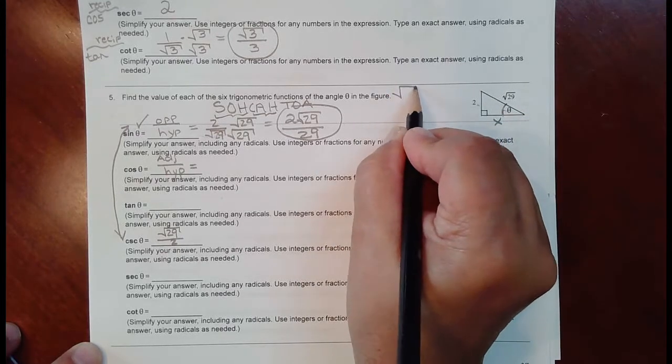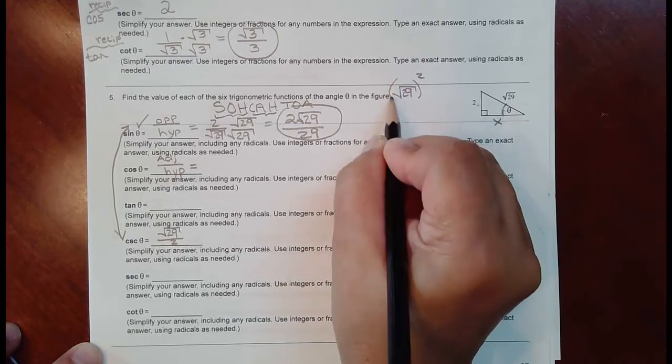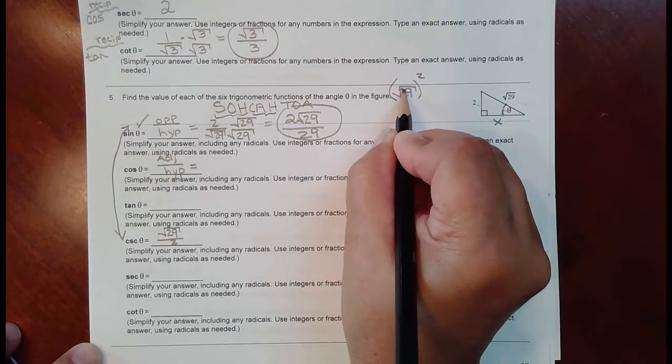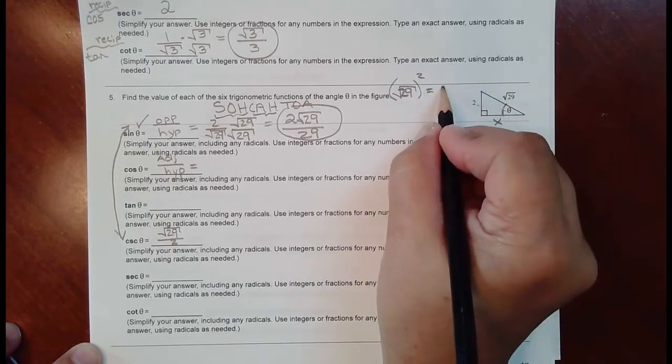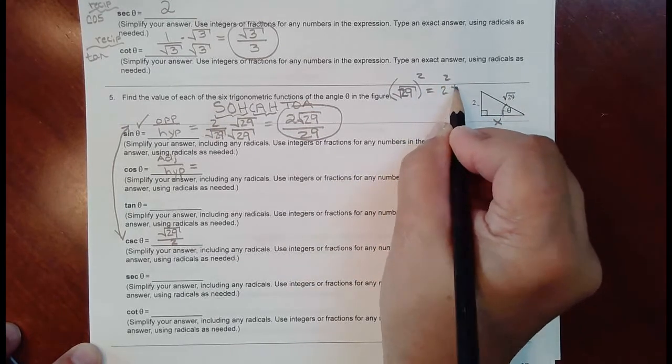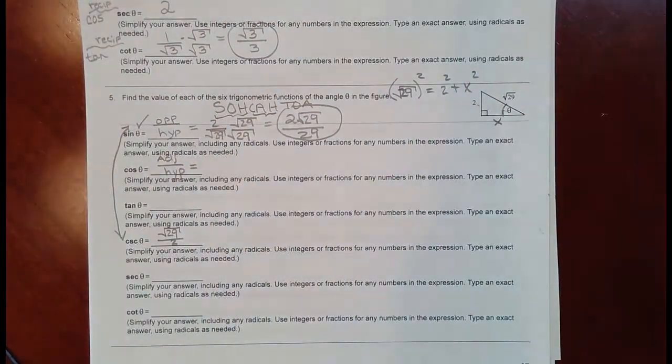So it's hypotenuse squared is equal to leg squared plus leg squared. Then go ahead and square everything out.